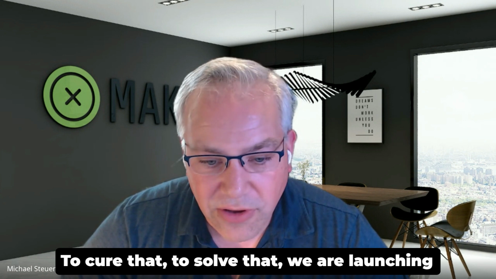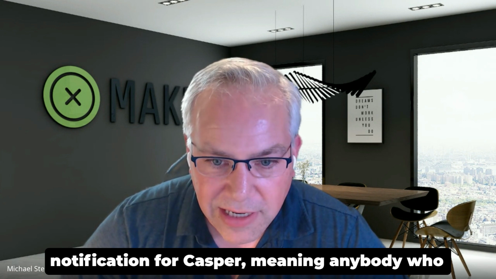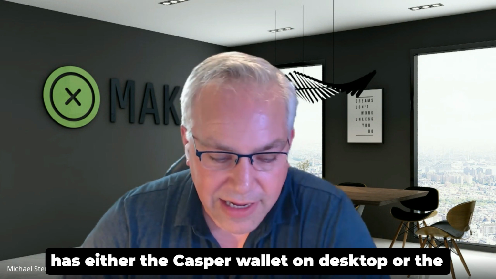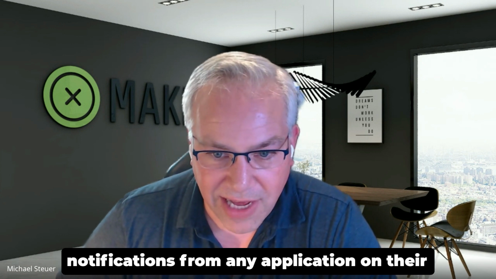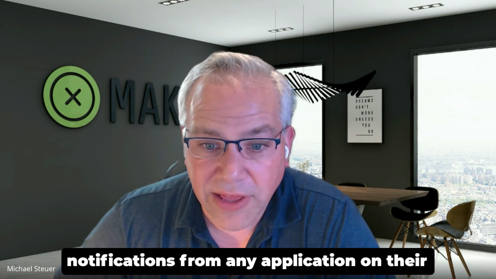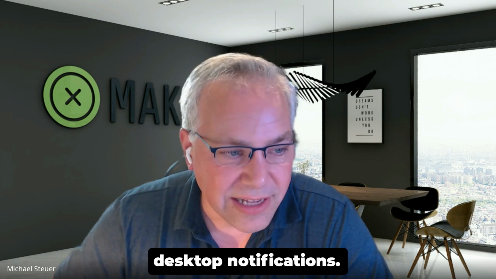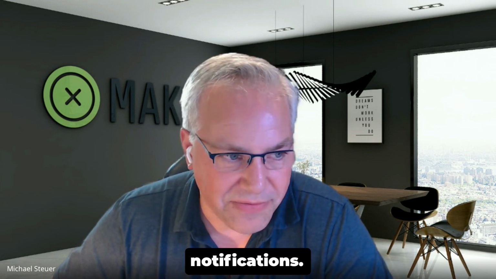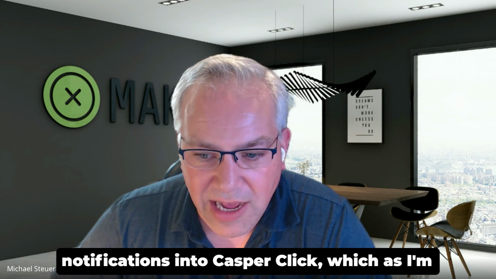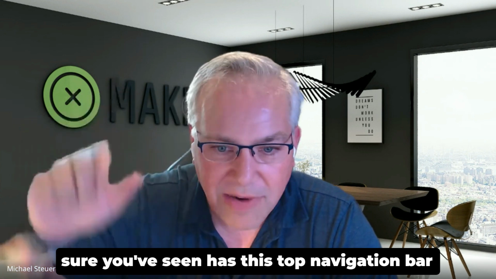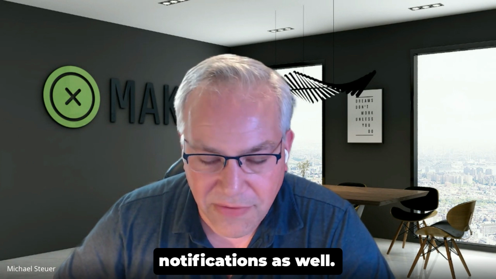and even not remember that you ever had it. To solve that, we are launching notifications for Casper, meaning anybody who has either the Casper Wallet on desktop or the Casper Wallet on mobile can receive notifications from any application on their native device, right? So the browser extension can deliver native desktop notifications. The mobile wallet can deliver mobile notifications. And on top of that, we're building notifications into Casper Click, which, as I'm sure you've seen, has this top navigation bar on applications that integrate it. That'll be a delivery mechanism for notifications as well.